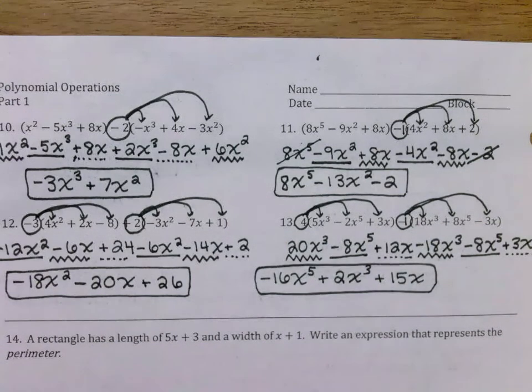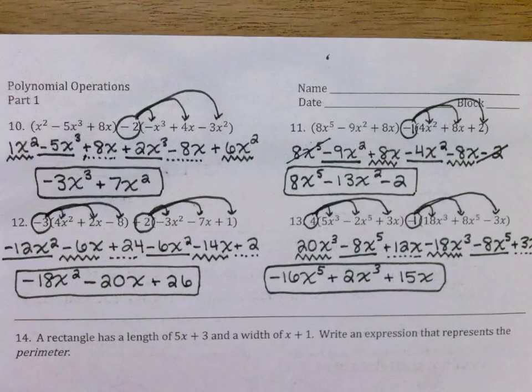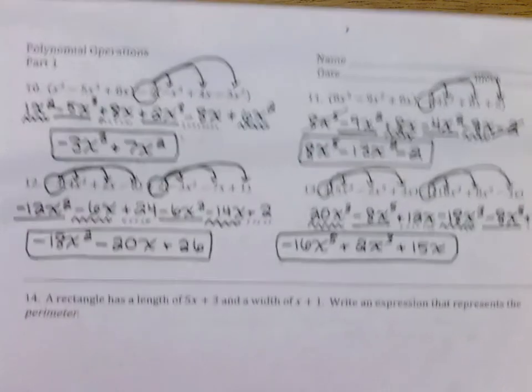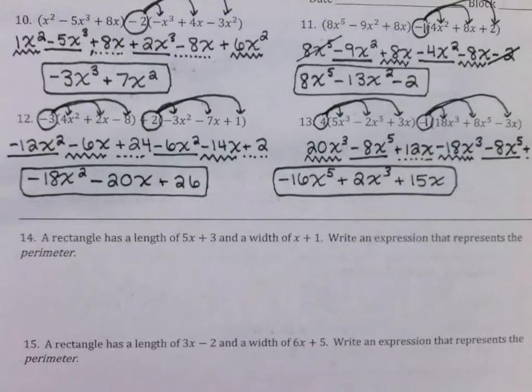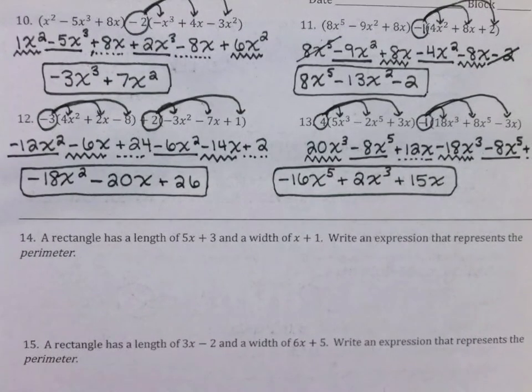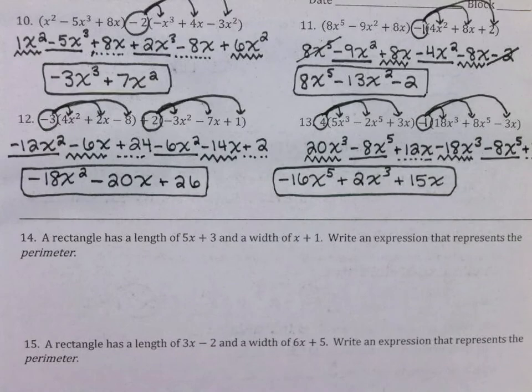So 10 through 13 I would consider challenging adding and subtracting problems. Okay, let's go on to a word problem here with number 14. So it says a rectangle has a length of 5x plus 3 and a width of x plus 1. We want to write an expression that represents the perimeter.